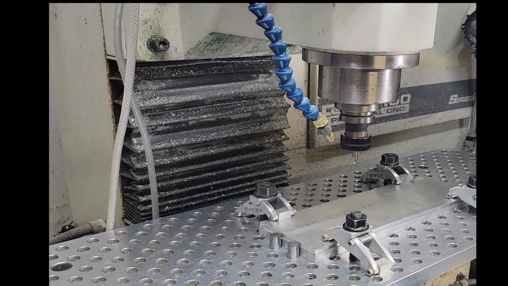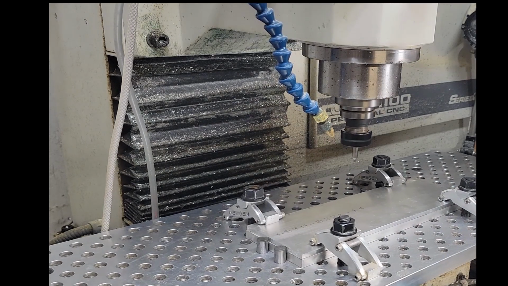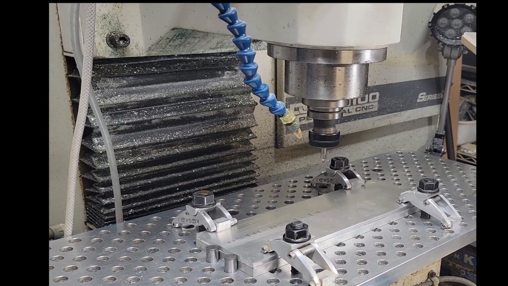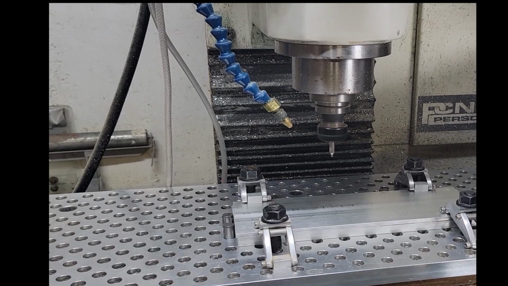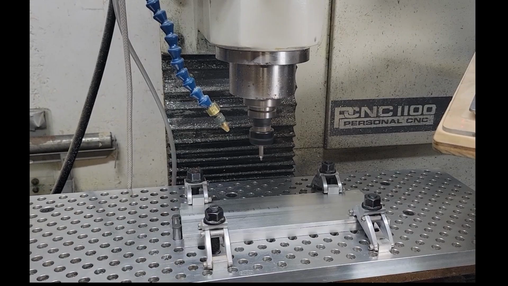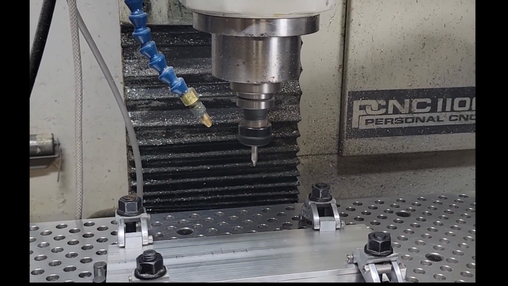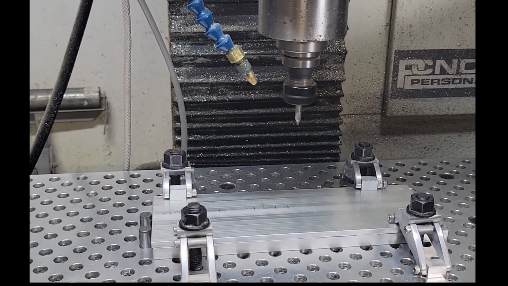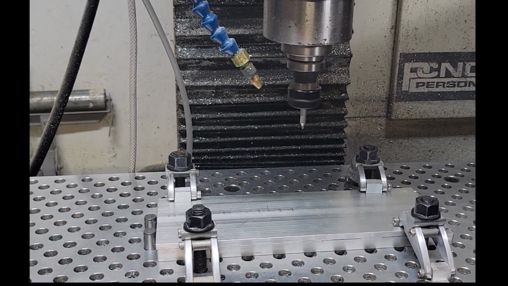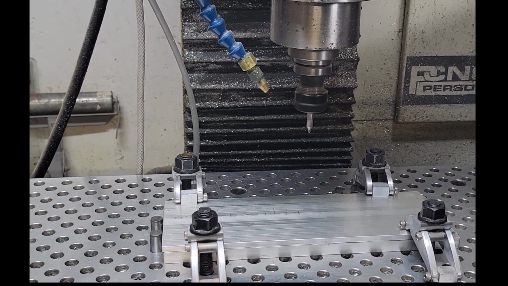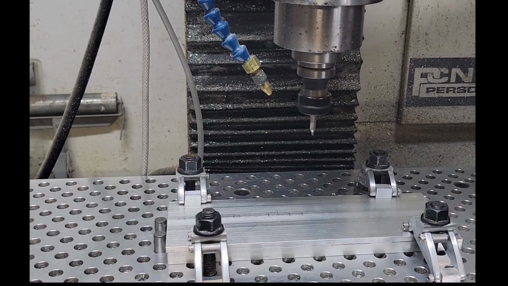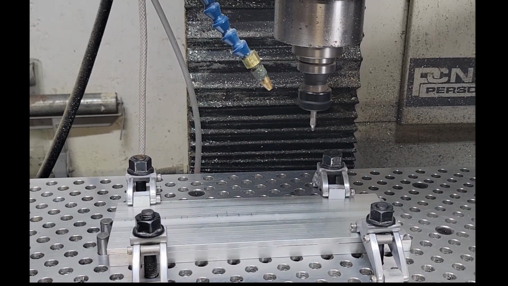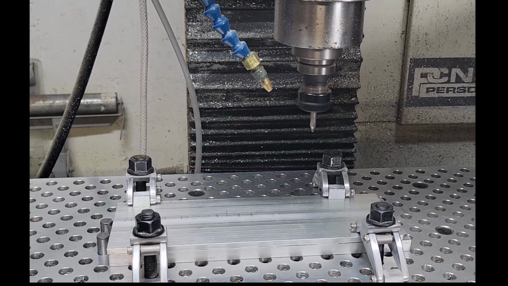It's doing the second hole. Third hole. So it's running, looks like it's running good. There's no surprises.